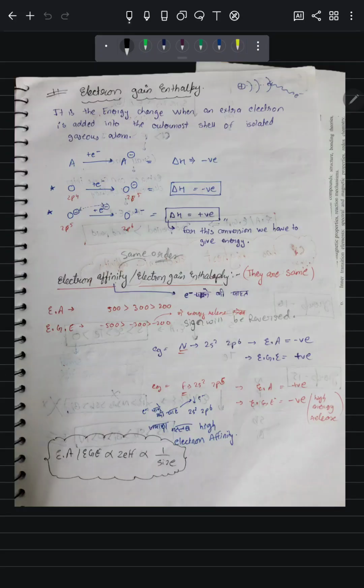Now let's discuss the electron gain enthalpy. So it is the energy change when an extra electron is added into the outermost shell of an isolated gaseous atom. When an electron is added to the system or the outermost shell, this is called electron gain enthalpy, and it is represented by delta H.